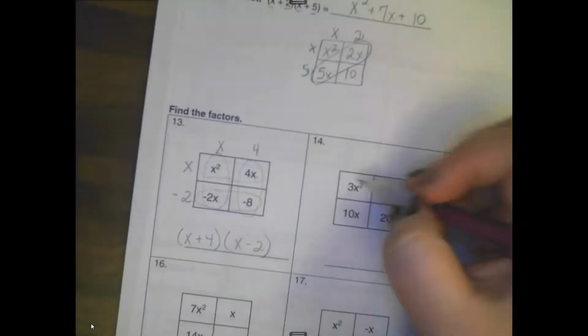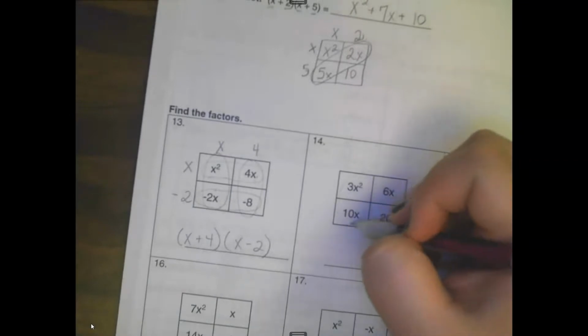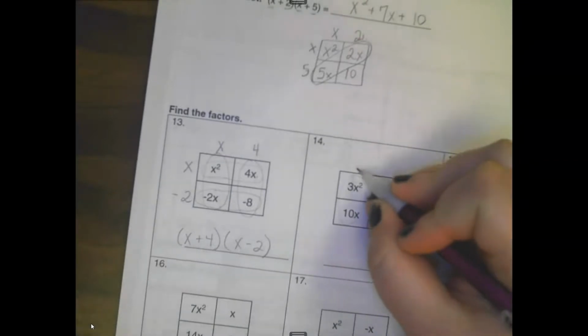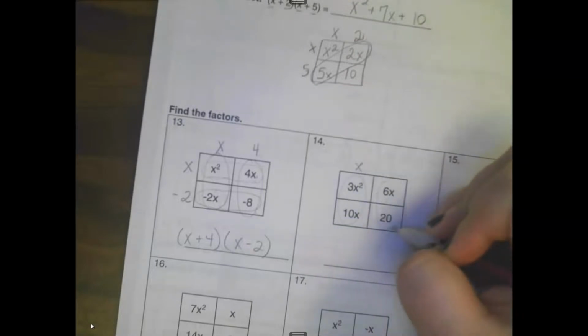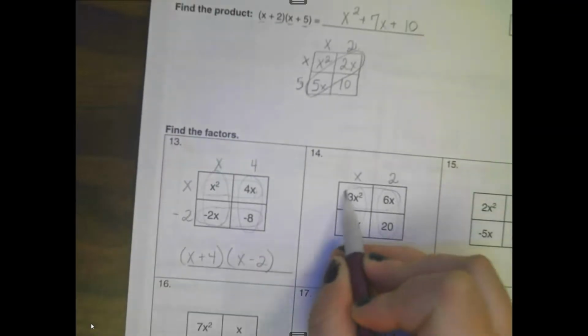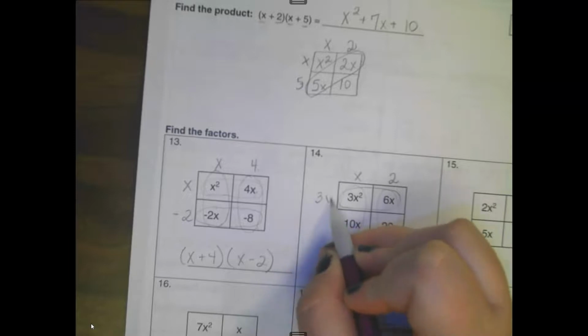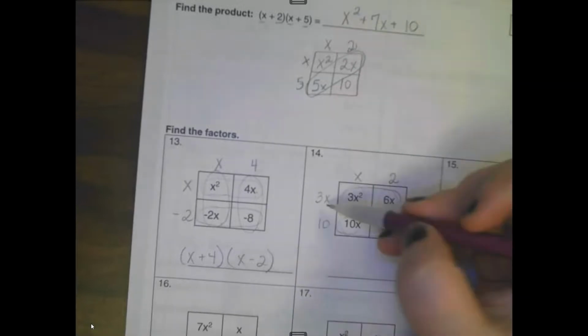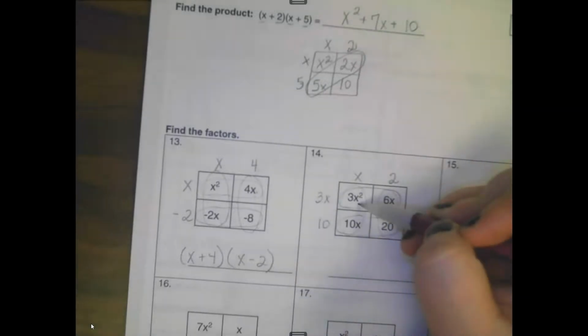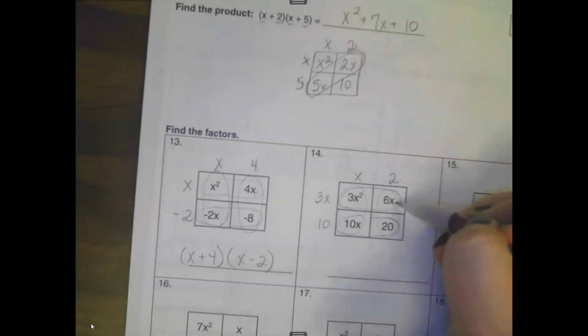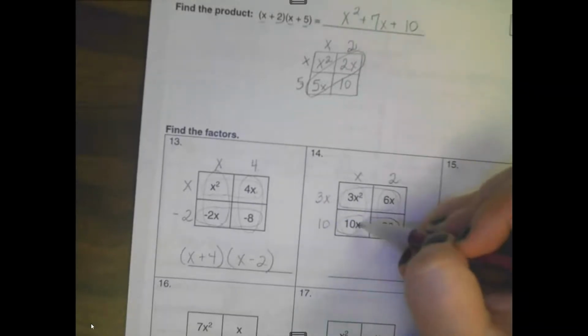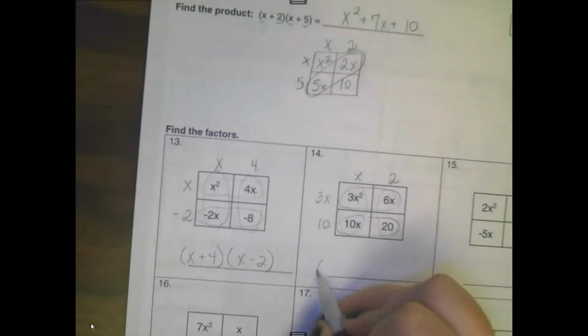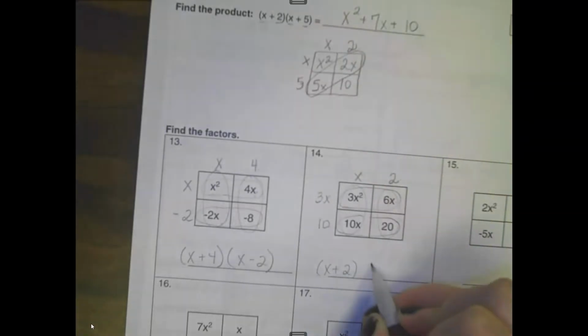Number 14. So my 3x squared and my 10x have an x in common. 6x and 20 has a 2 in common. This direction has a 3x I can pull out. And right here has a 10 I can pull out. I'm going to double check it. 3x times x is 3x squared. 3x times 2 is 6x. 10 times x is 10x. 10 times 2 is 20. So I have x plus 2 for my top. And my left, I have 3x plus 10. So those are my factors.